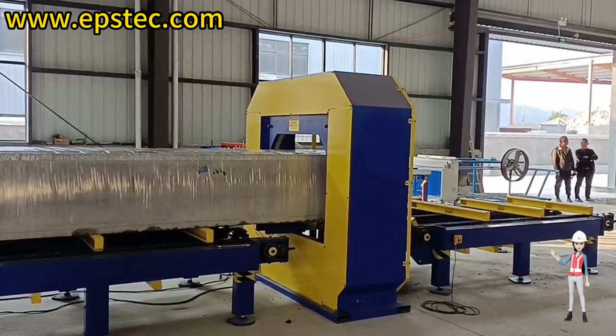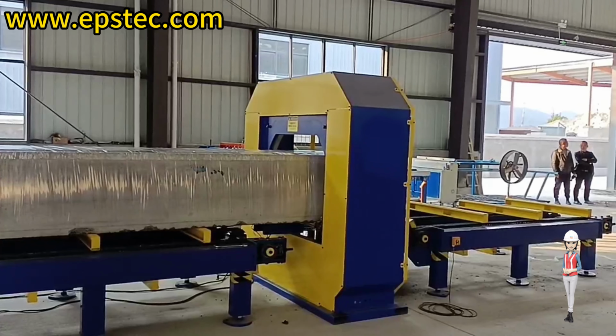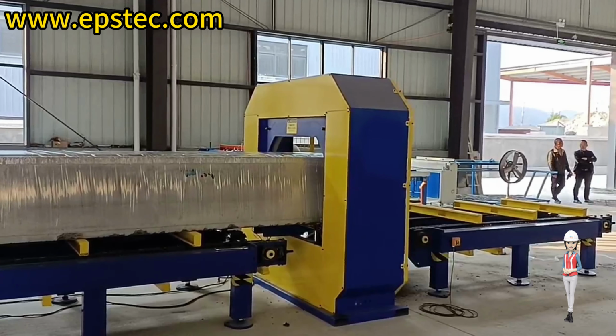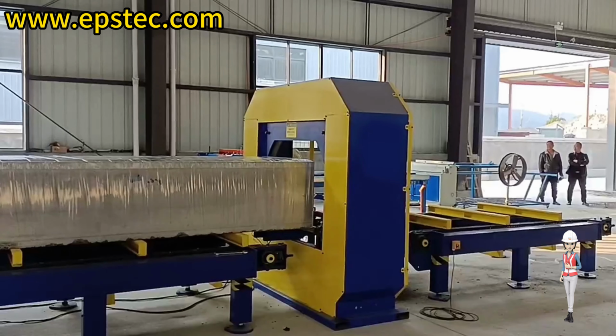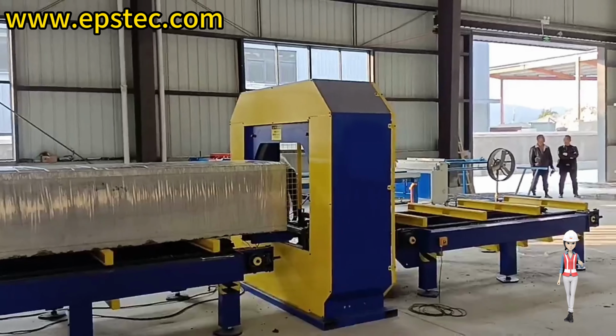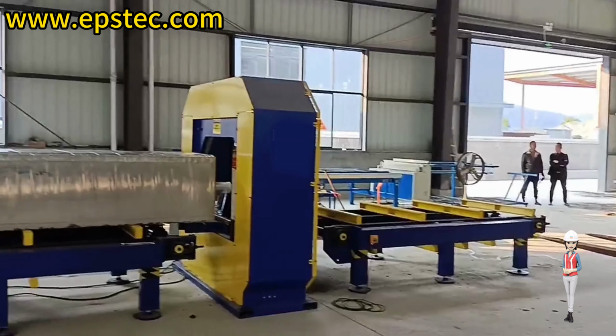After completing the wrapping process, the device automatically cuts the film. The goods are transported out of the wrapping area, and the wrapping is completed. It can be seen that the surface of the object is tightly and aesthetically wrapped.